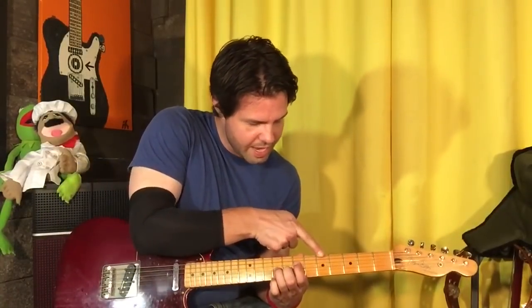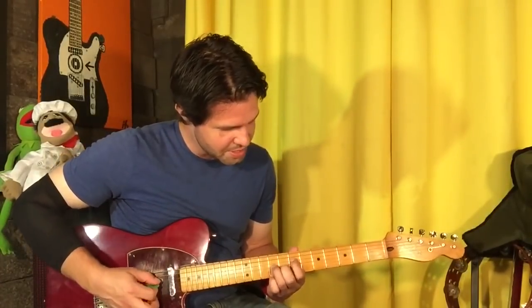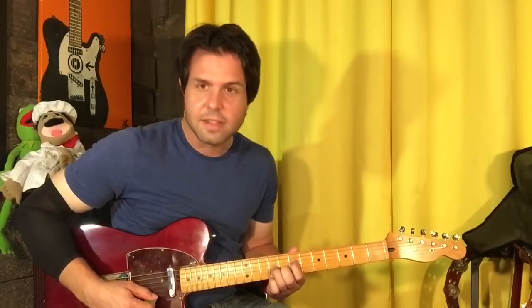Let's do our octave A. Here is a neat way to play an A7 chord. 7, 9, 8, 9. Never thought of that one before.